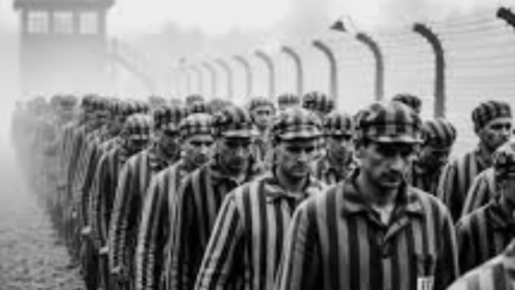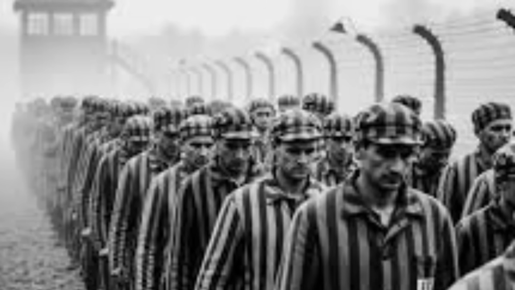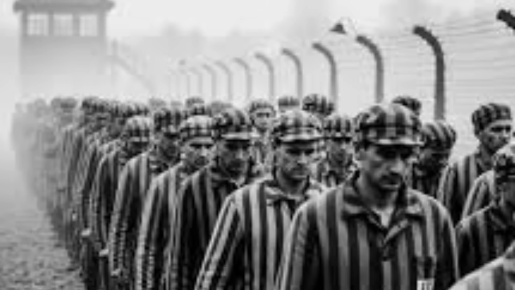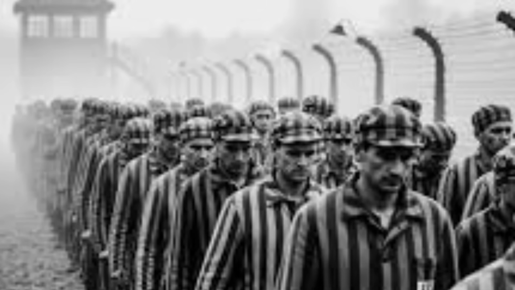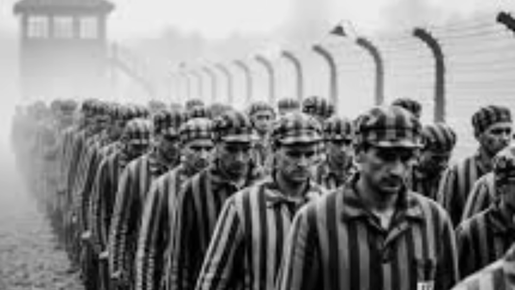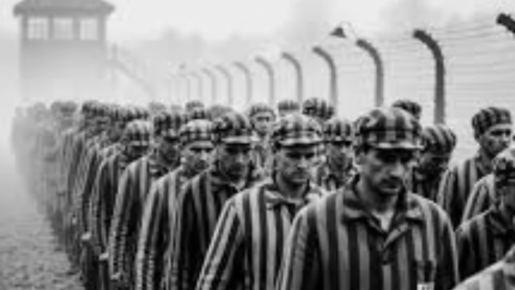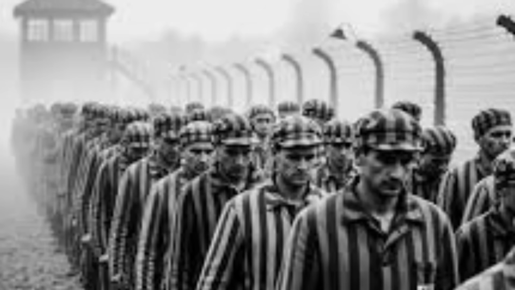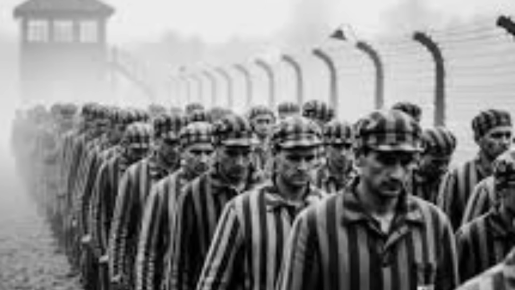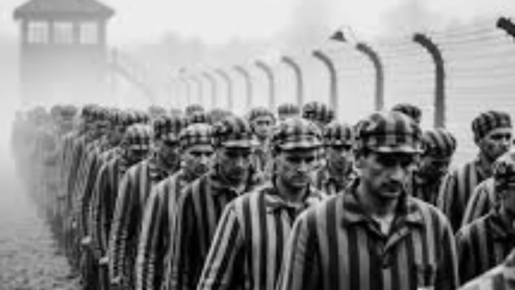Rudolf Höss, the first and longest-serving commandant of Auschwitz, was captured by British forces in March 1946. He had been living under a false identity in northern Germany, working as a farm labourer. British interrogators identified him through intelligence work and arrested him at the farm. Höss initially denied his identity, but quickly broke under interrogation and agreed to cooperate. He was transferred to Poland, where he was tried by the Supreme National Tribunal in Warsaw in March 1947.